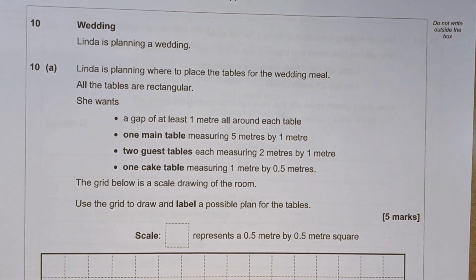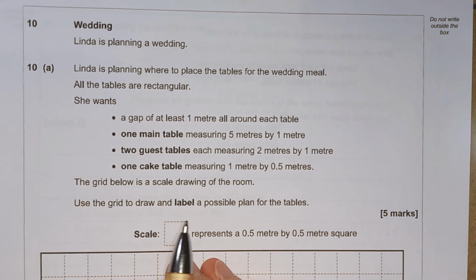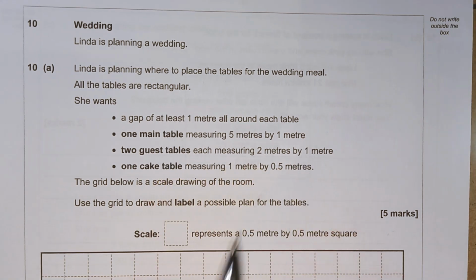Question 10. Wedding. Linda is planning a wedding. 10A. Linda is planning where to place the tables for the wedding meal. All the tables are rectangular. She wants a gap of at least 1 metre all around each table.